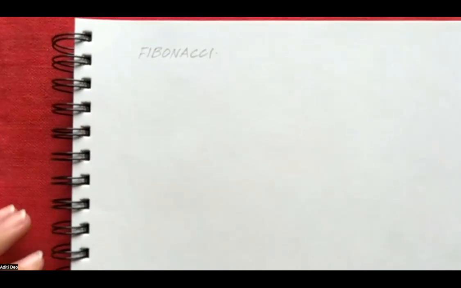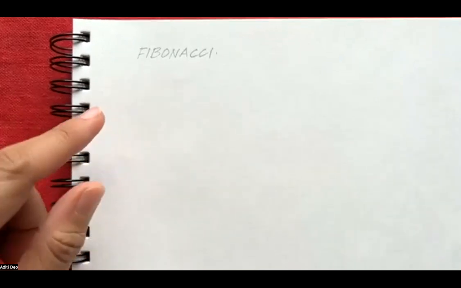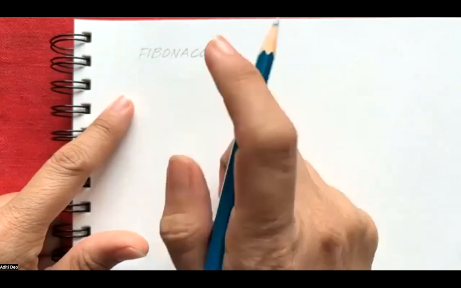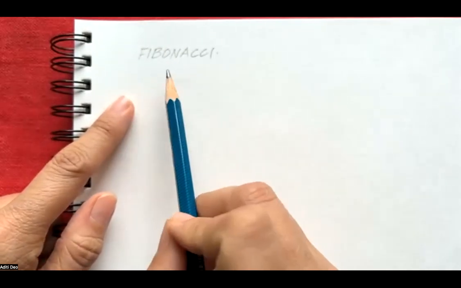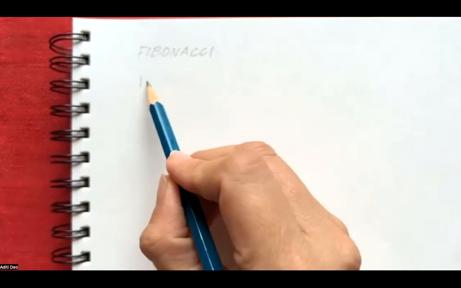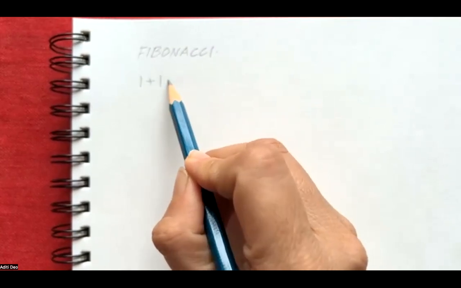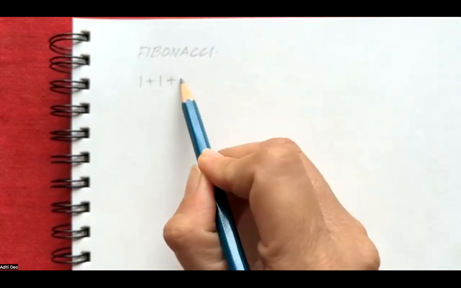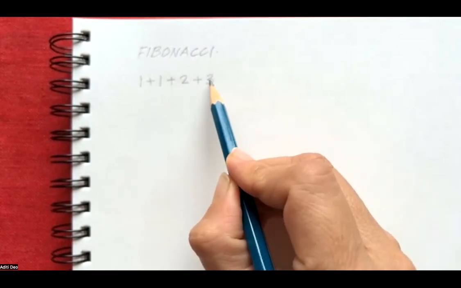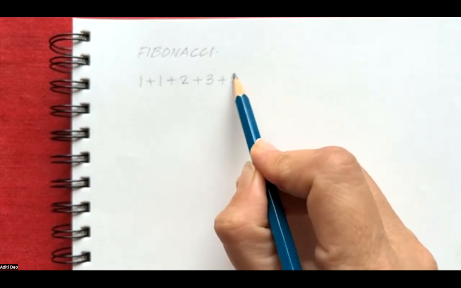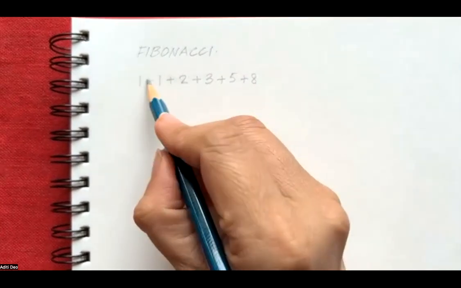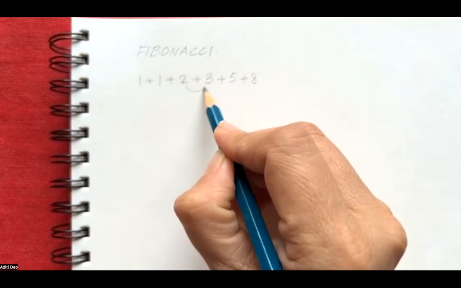All right. Now, Fibonacci numbers are a series of progressive values in which you add a number to the previous number and get the next number. So you start with 1. You add 1 to 1, you will get 2. You add 2 to 1, you will get 3. You add 3 to 2, you will get 5. Add 5 to 3, you will get 8. So I won't put plus. It's like that.